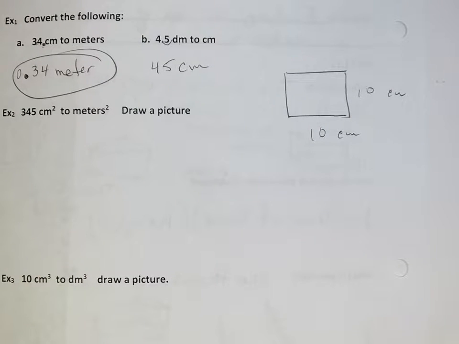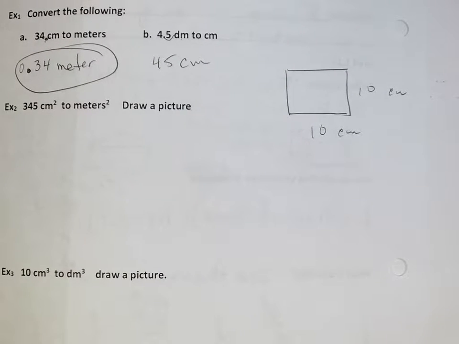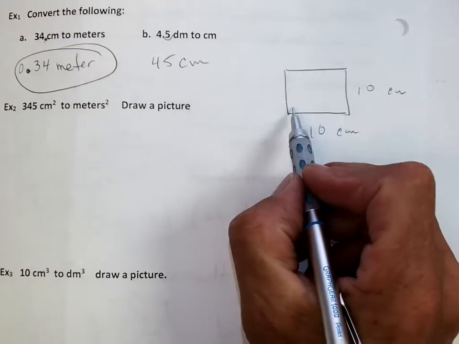So, just watch, okay? How many square centimeters are in that box? How many square centimeters in that box? 100, right? How'd you guys come up with 100? That's right. Mr. Daly. You just multiply. But what if I drew a picture?